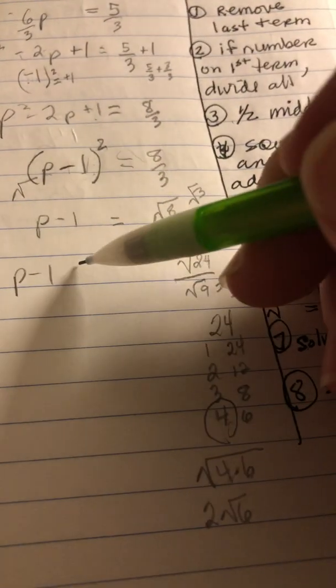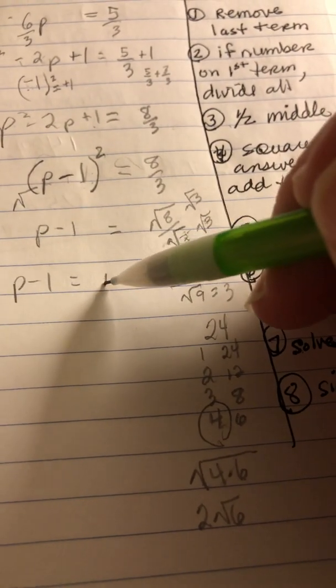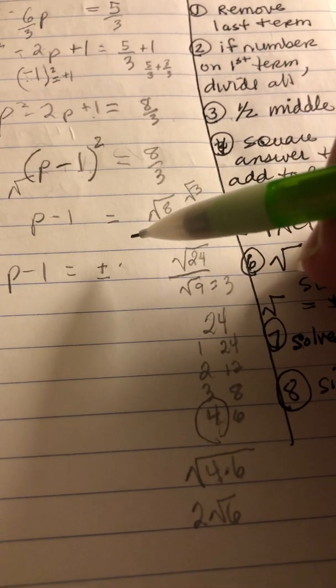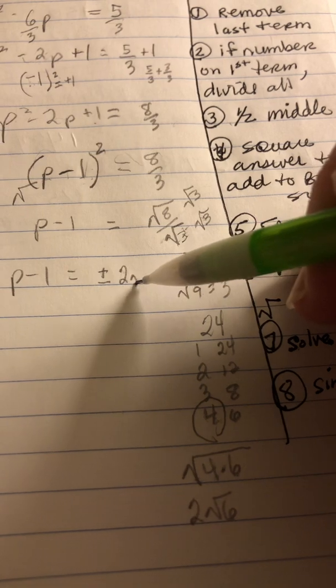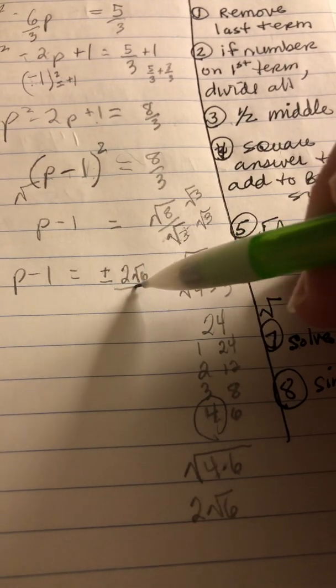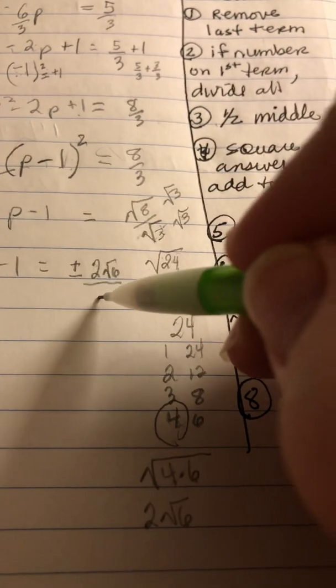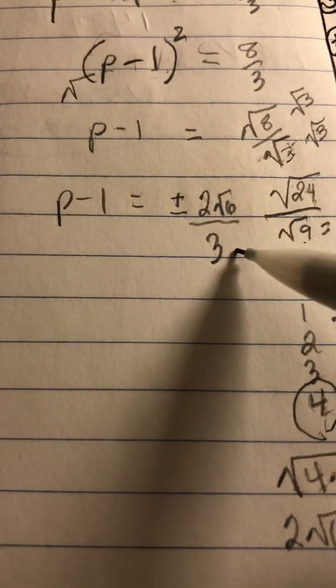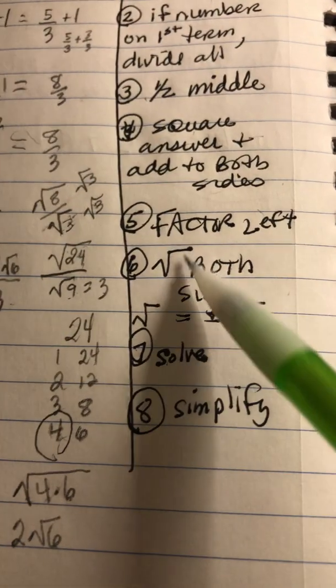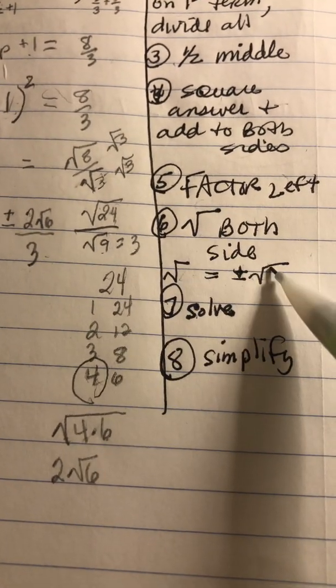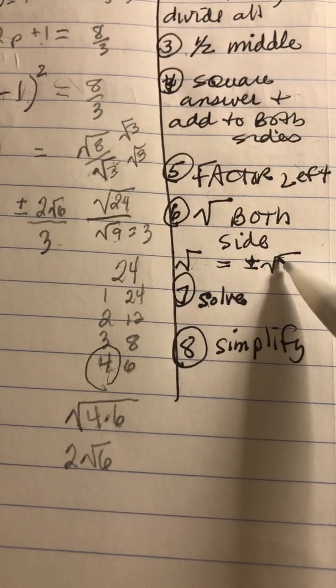So now what we have is p minus 1 equals plus or minus 2 times the square root of 6, that was the top part, square root of 24, over 3. So we square rooted both sides of the equation, and then we finished that up.